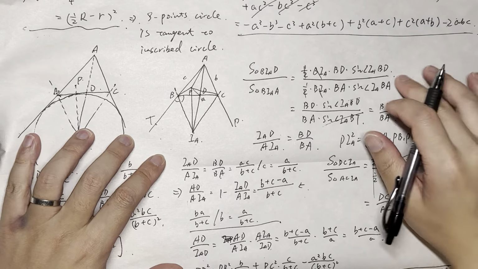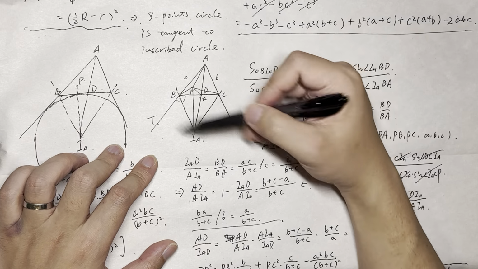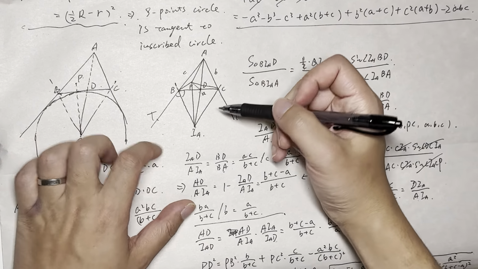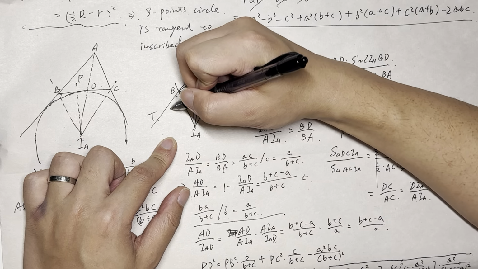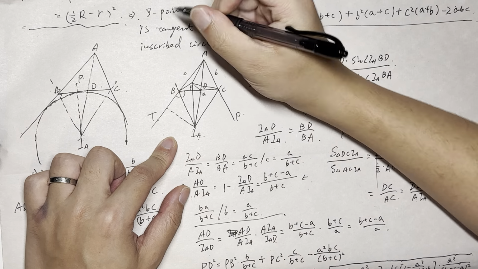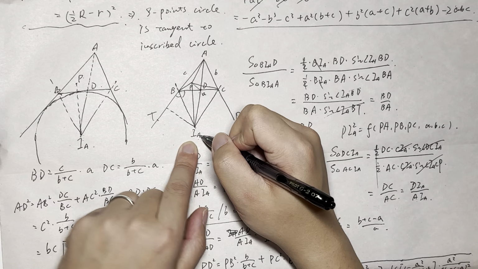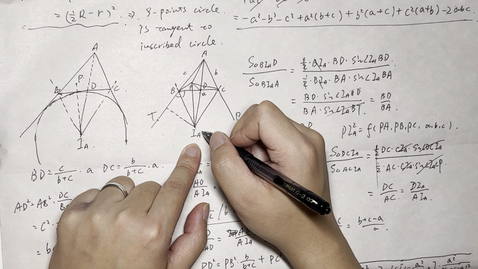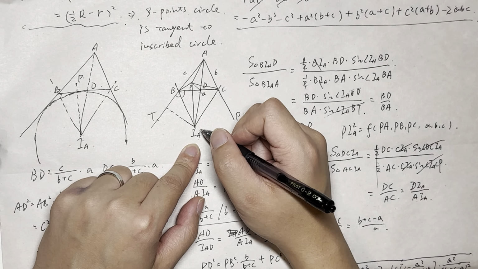Let's consider this, let's do it here. Look at this figure. IA is the center of the side tangent circle, right?